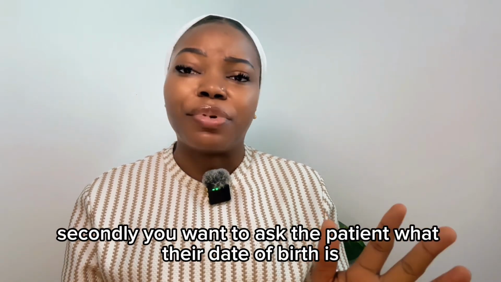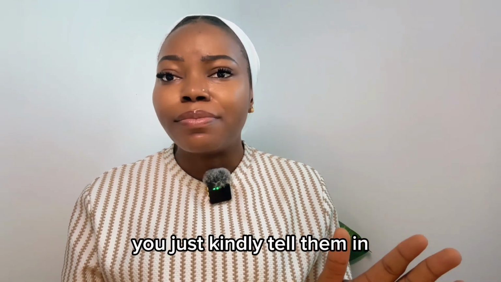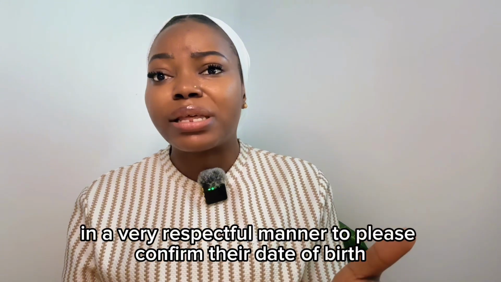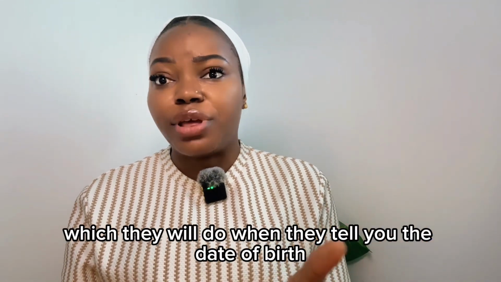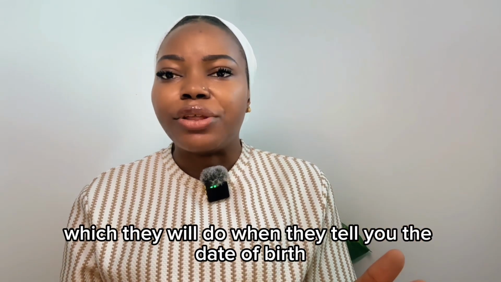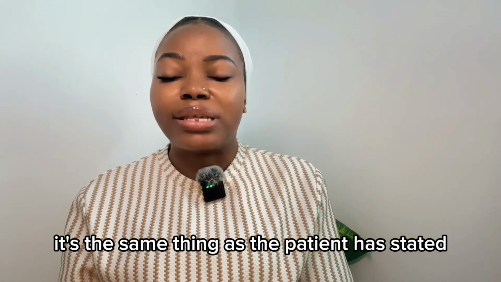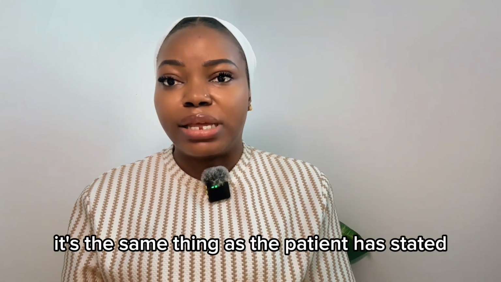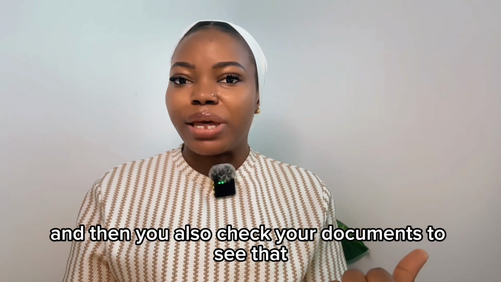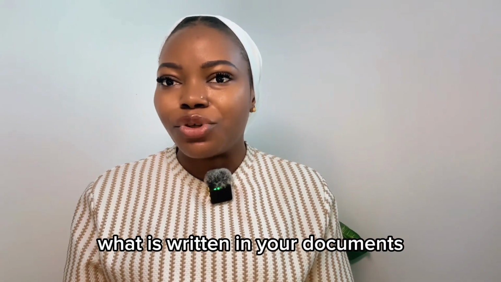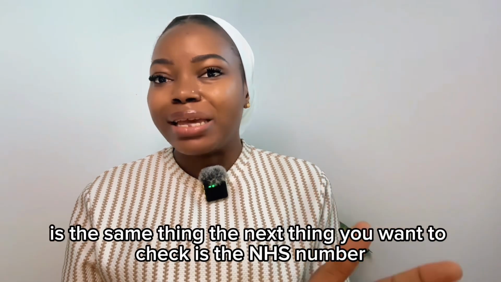Secondly, you want to ask the patient what their date of birth is. You just kindly tell them in a very respectful manner to please confirm their date of birth, which they will do. When they tell you the date of birth, you check the ID band to be sure it's the same thing as the patient has stated. And then you also check your documents to see that what is written in your documents, that's the scenario you're having with you, is the same thing.